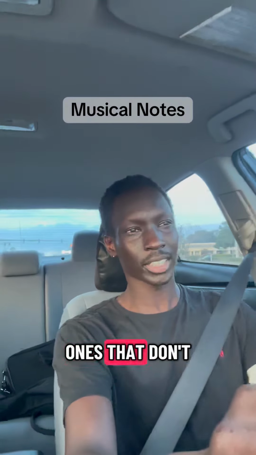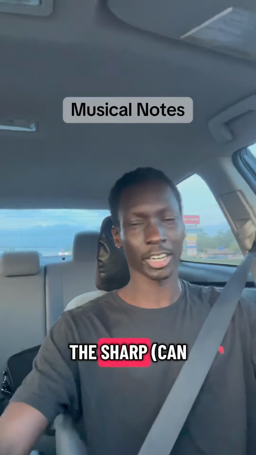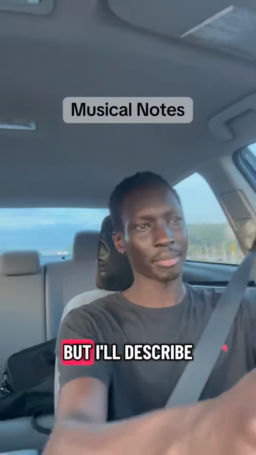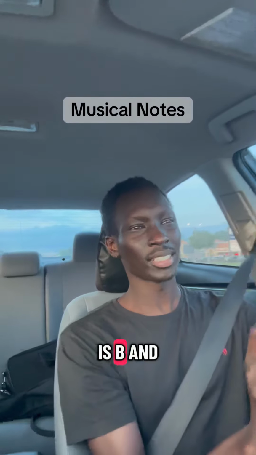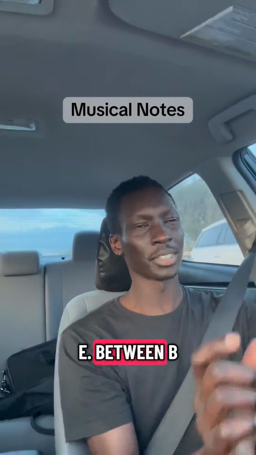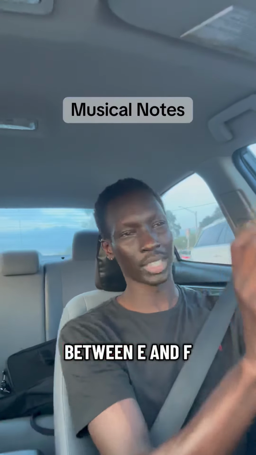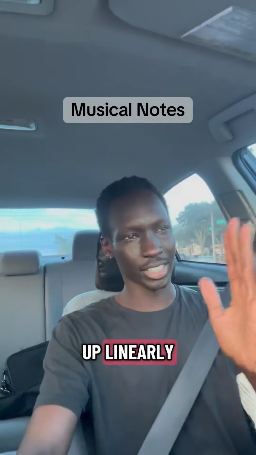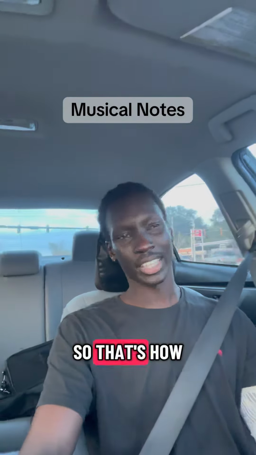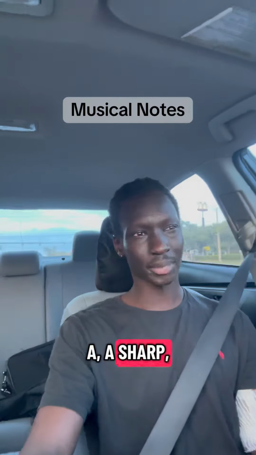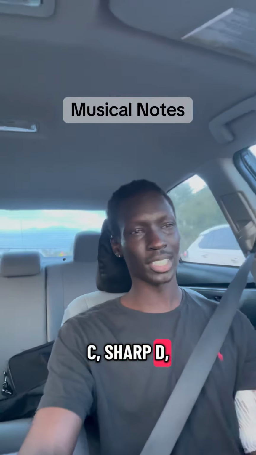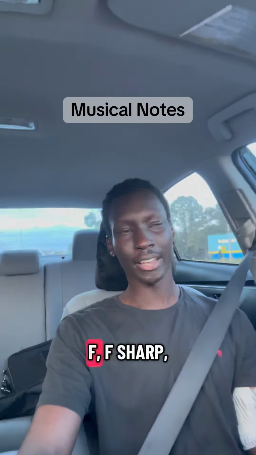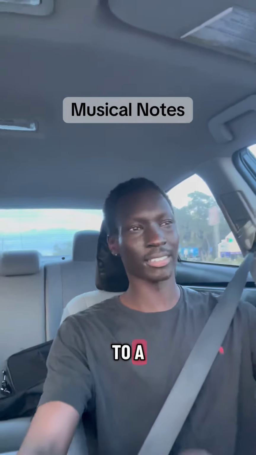So the only ones that don't have that in-between value, the sharp, could also be called the flat, but I'll describe that later, is B and E. Between B and C, and between E and F, there's no in-between value. Now it counts up linearly, just like that. So that's how it's lined out. A sharp, B, C sharp, D sharp, E, F sharp, G sharp, back to A.